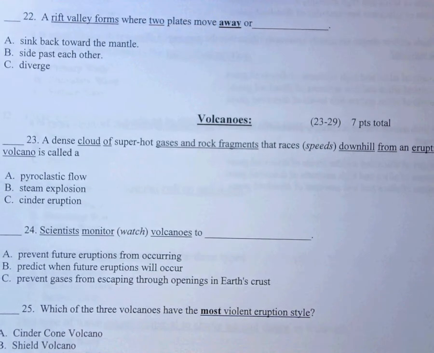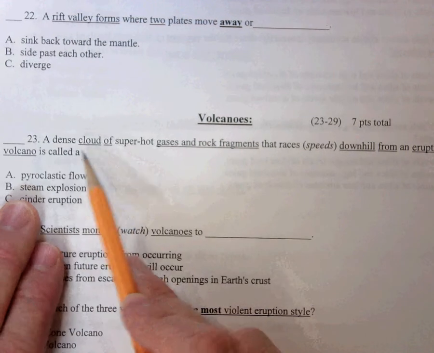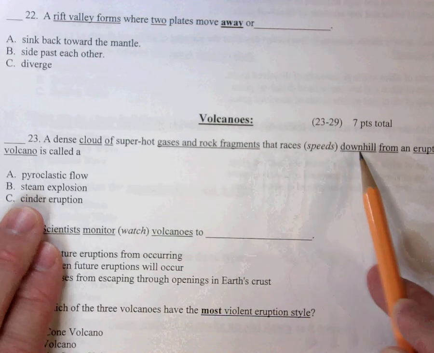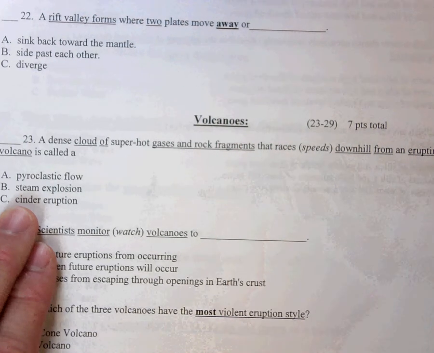Okay, number 23. A dense cloud of superhot gas and rock fragments that race downhill from an erupting volcano is called a what?